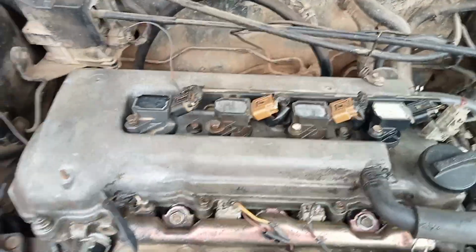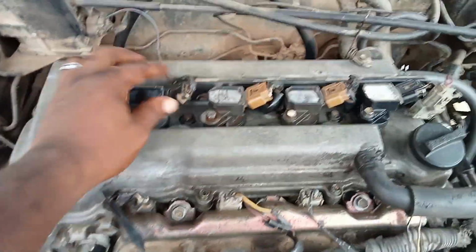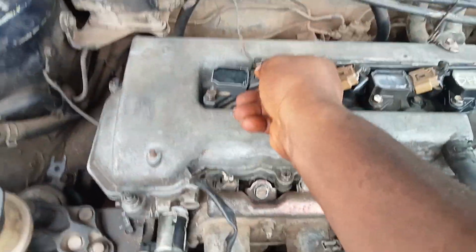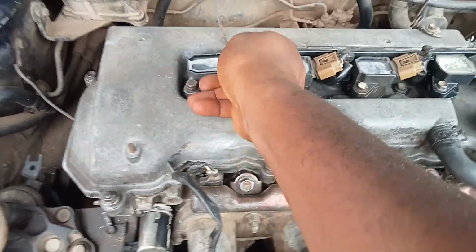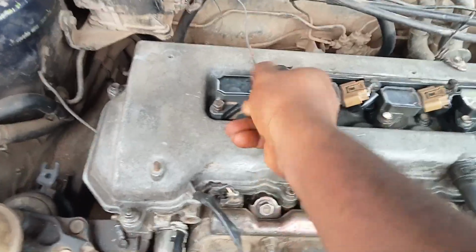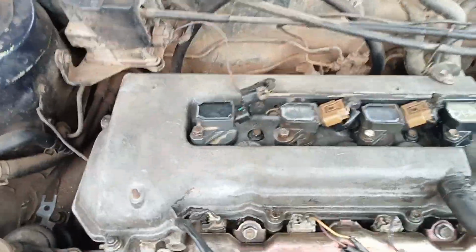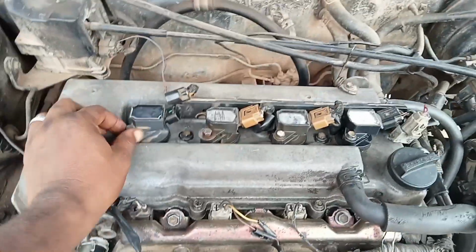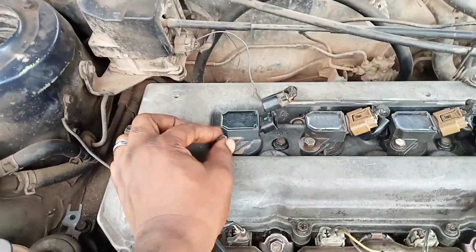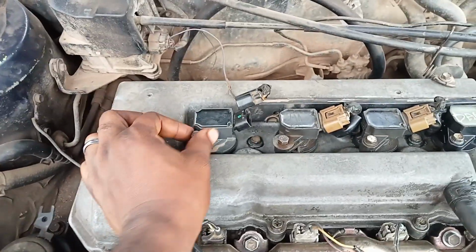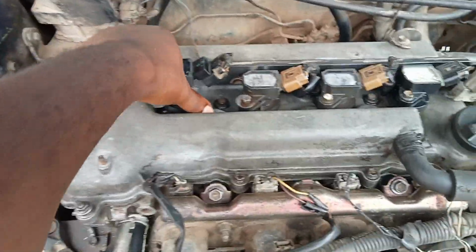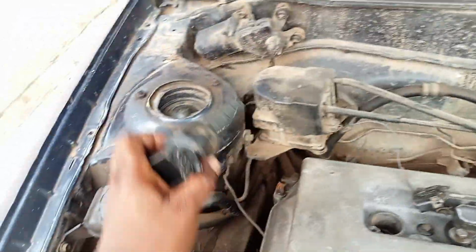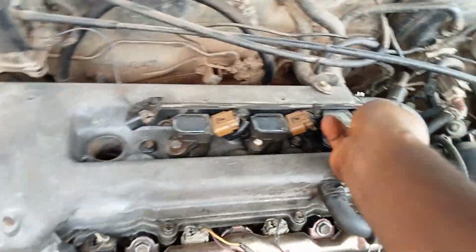Okay guys, so I'm going to get these sockets off. Remember, this is a bad coil because we moved it from cylinder 4 to cylinder 1. So we are going to set that one aside. That's cylinder 1, the bad one, the bad coil. So we put that coil aside and we place the cylinder 4 coil back to its own place.